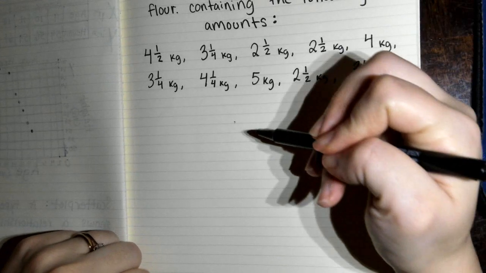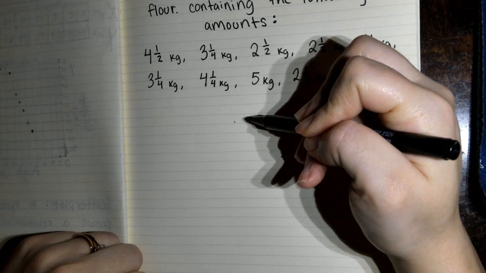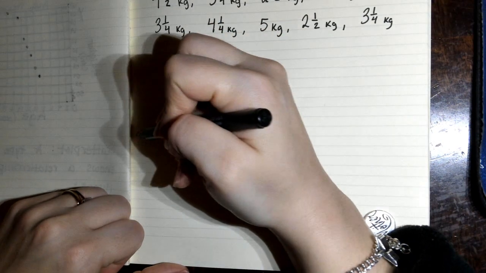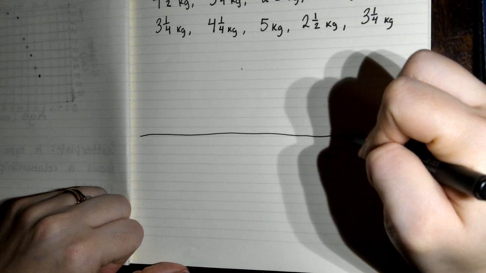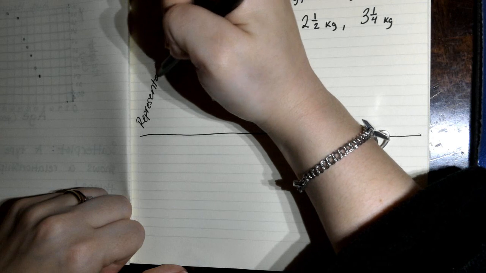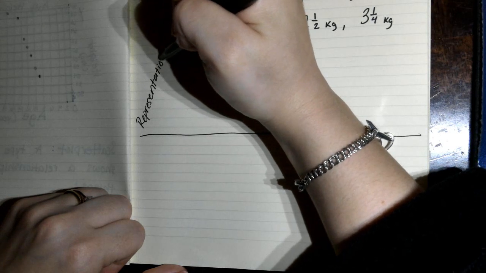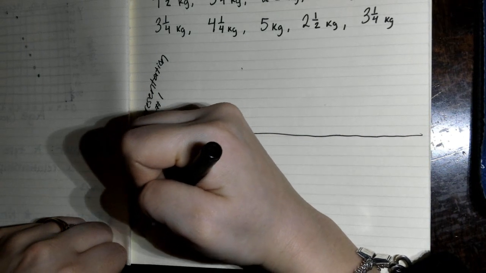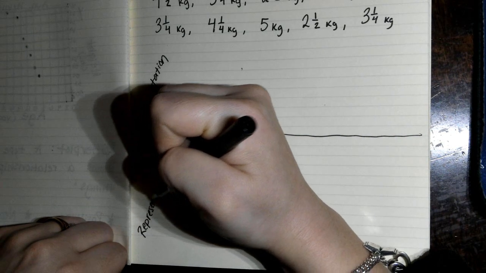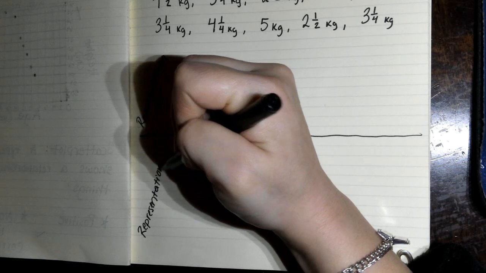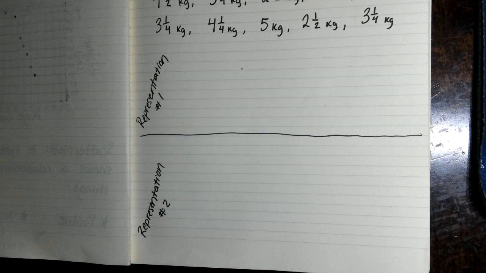So go ahead and divide your paper up into halfway like this. So give yourself, and we're going to do representation number 1 and representation number 2.